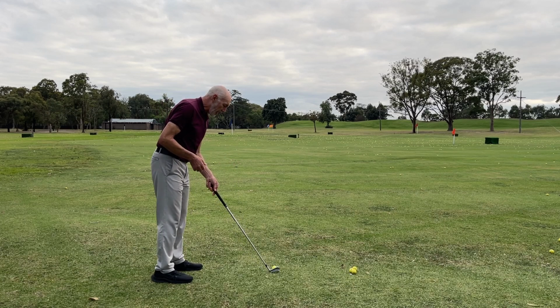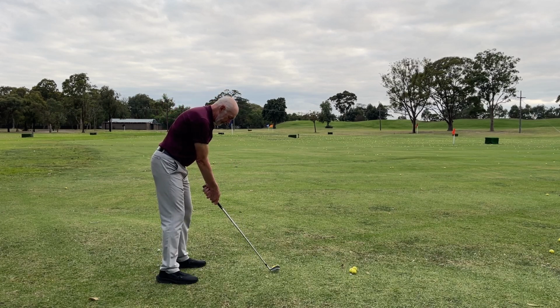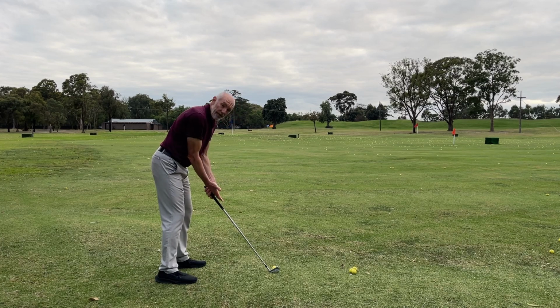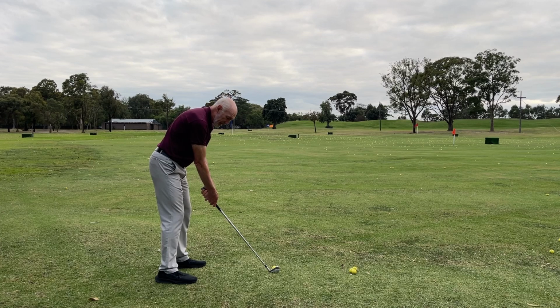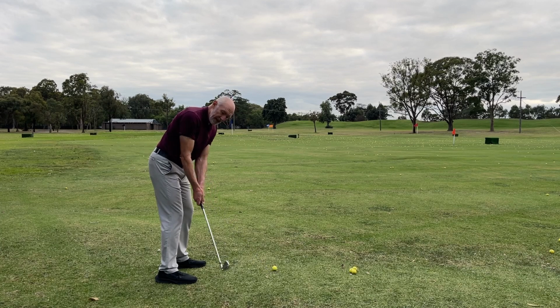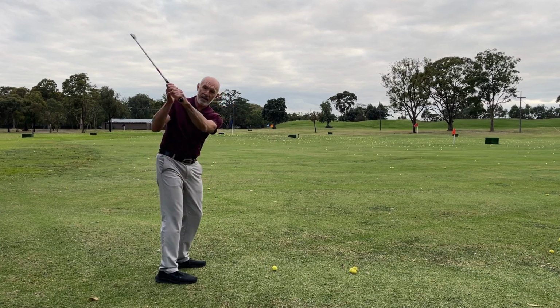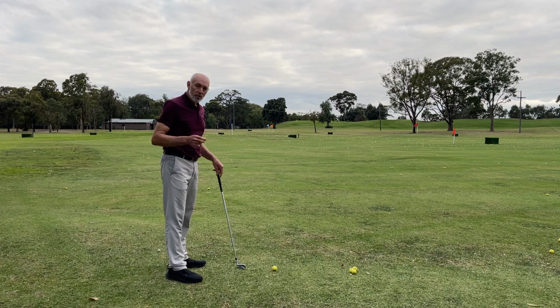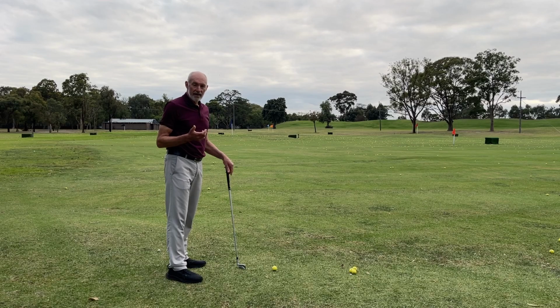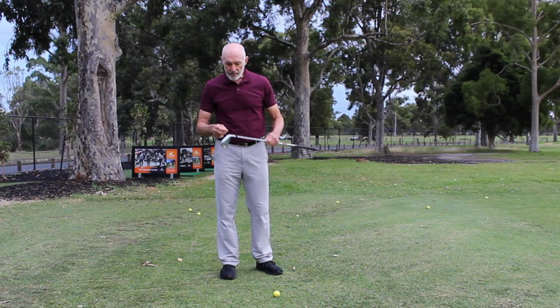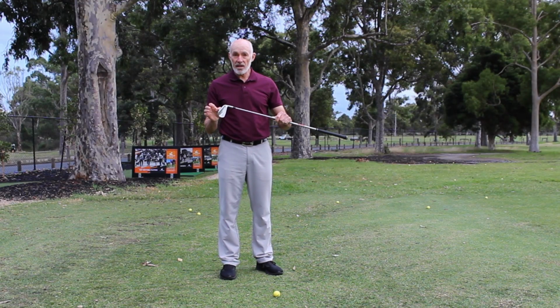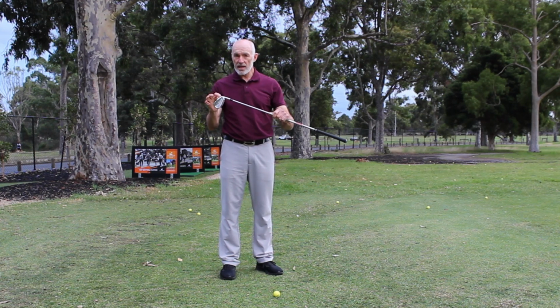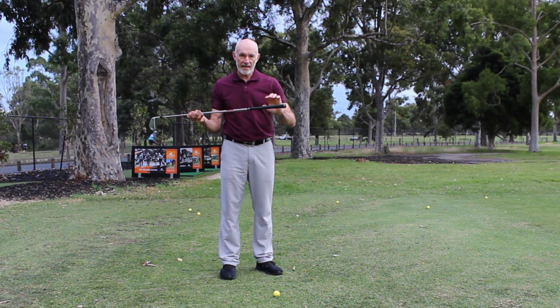Now, when I set myself up here, and if we look at the angle of, say, the shaft of the club here, as it goes back and through, it's not going to swing back on that same angle it starts on. It actually does move. So the swing plane is actually a moving thing. But the way we can define it best is to imagine we've got two laser lights shining out each end of the club, so one shining out this end, one shining out this end.